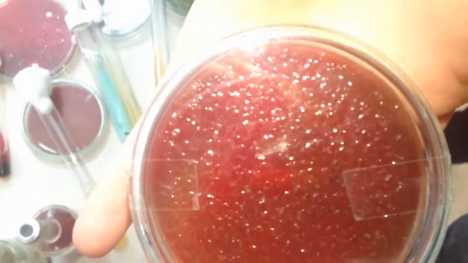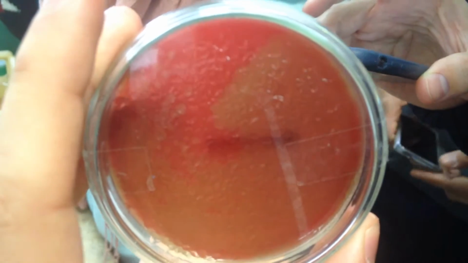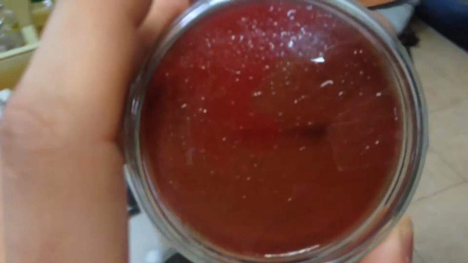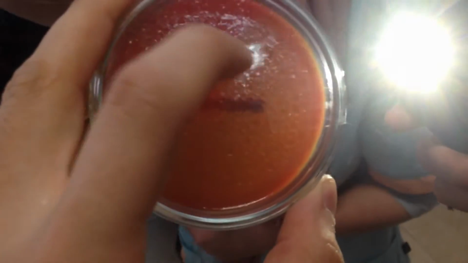Streptococcus pneumoniae on blood agar: smooth colony, slimy appearance, central depression in colonies, greenish surrounding due to alpha hemolysis, and 5 to 10% carbon dioxide favors growth but is not obligatory. I can see the greenish color here. If you see it from the back, you can see it here.